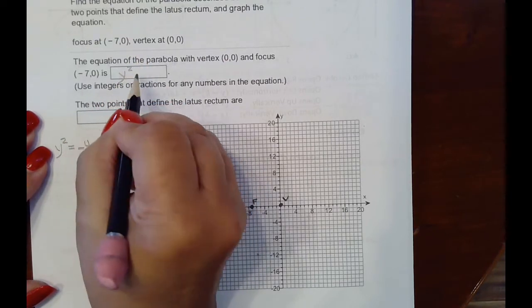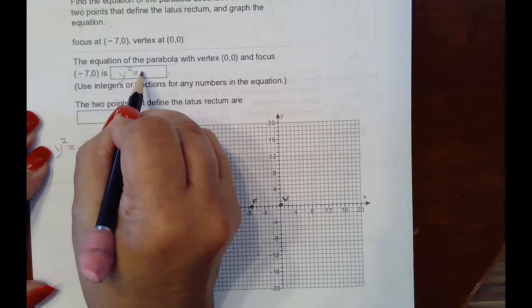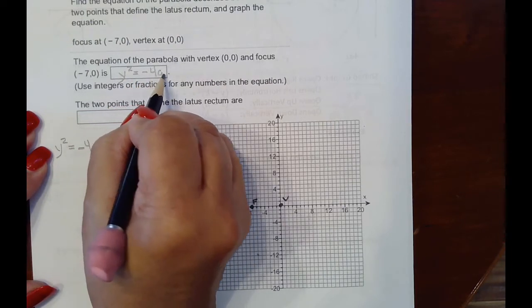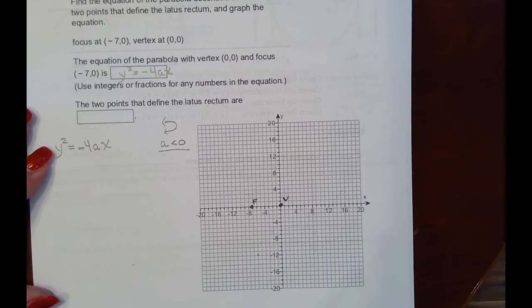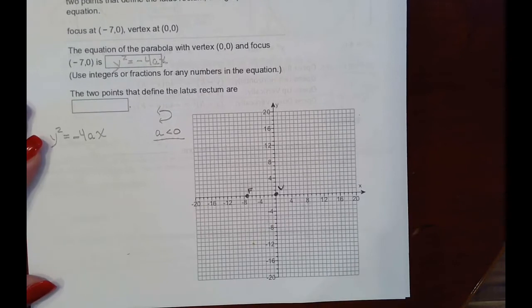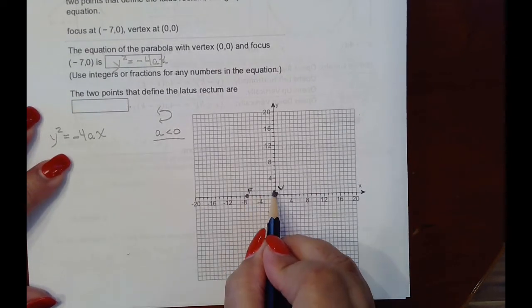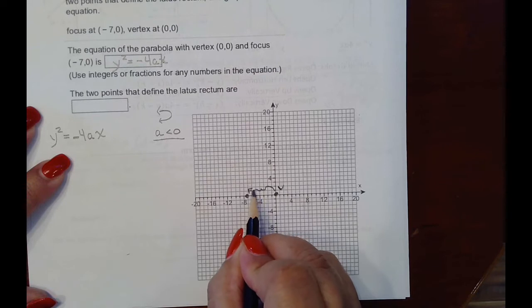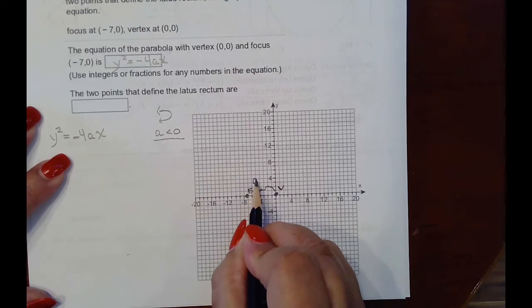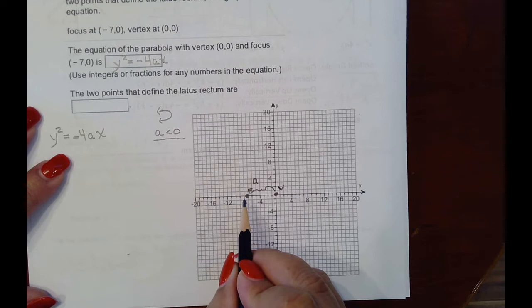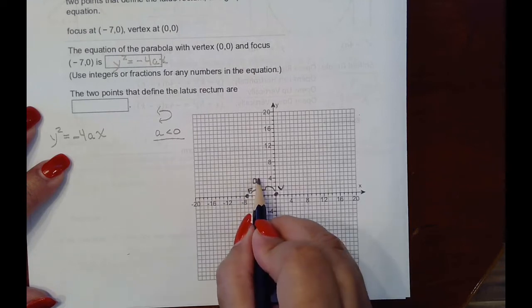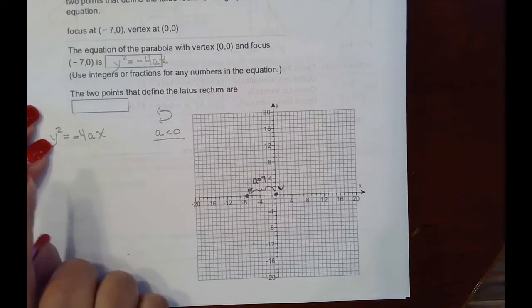We need an A value here, though. So I'm going to write here that I used this equation, and then I want you to see me plugging in the A value, thinking about how to get that A value. So remember that I was showing you on the previous pictures that when you're going from the vertex to the focus, that is defined as A. Well, if this is at 0, 0, and this one's at negative 7, 0, and you want to think about A in its positive form as a distance, this would have to be 7. The negativity is going to come from the formula.